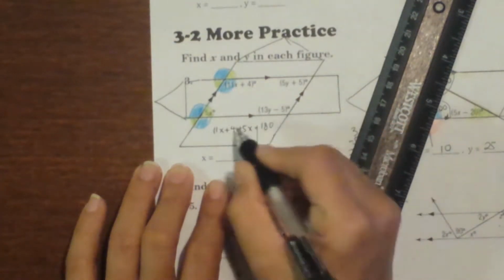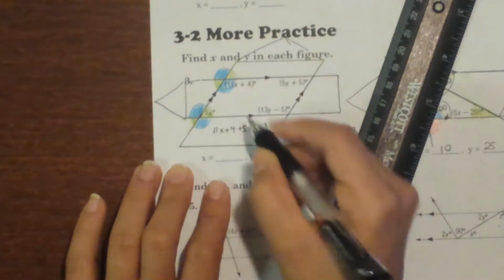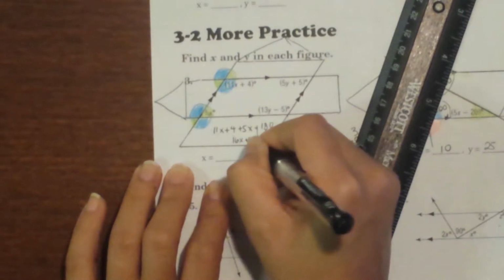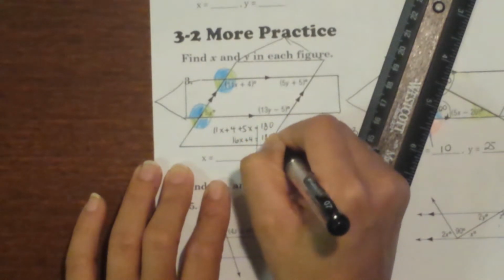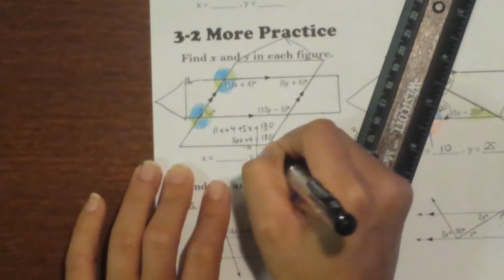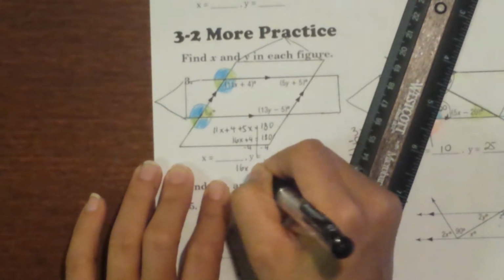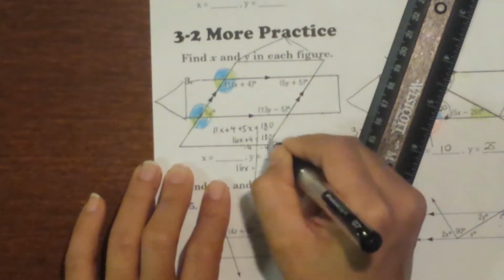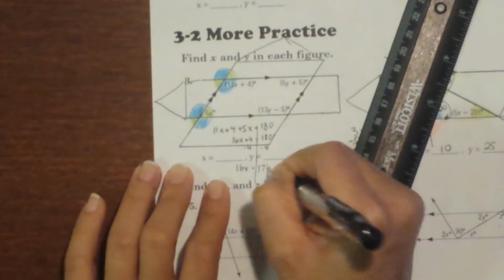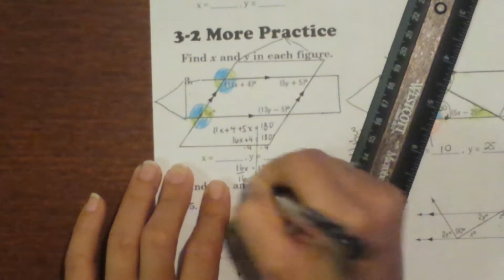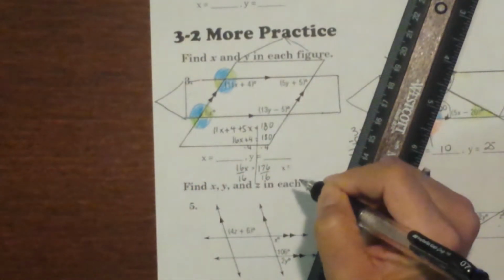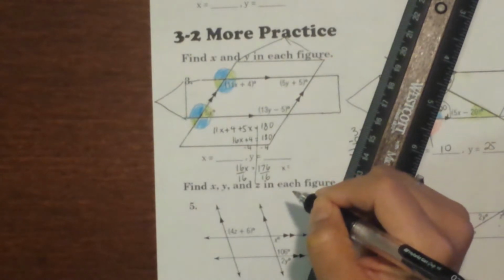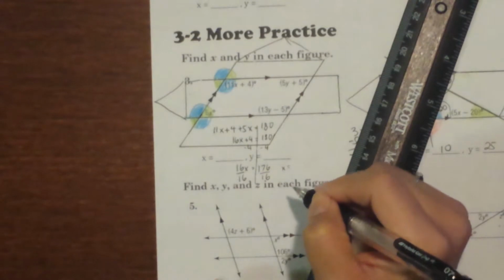Then go ahead and solve it. Combine like terms. 11x plus 5x is 16x. Plus 4 equals 180. Subtract 4 from both sides. Then we'll get 16x equals 180 minus 4 is 176. Divide by 16 on both sides. You're going to get x is equal to 11.